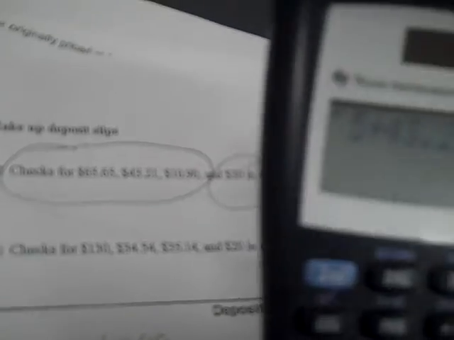Okay. These are my checks. I add those. So 65.65 plus 43.21 plus 10.90, 119.76. So that's 119.76. Okay.